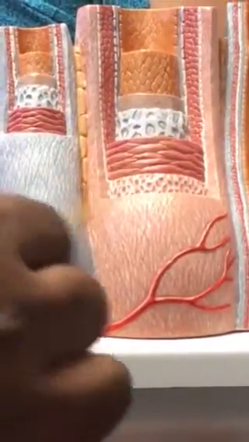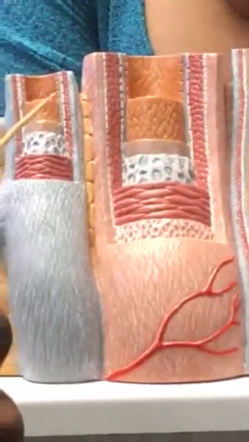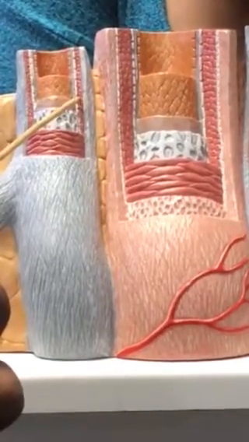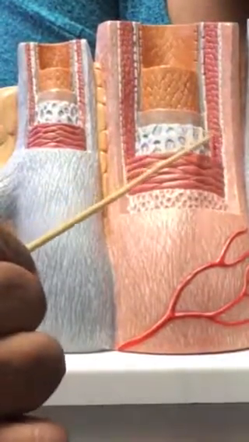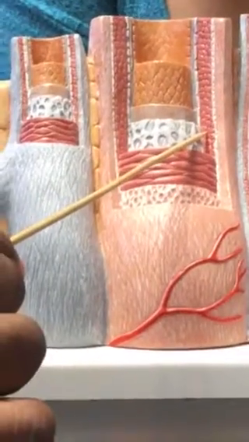Clearly, on the model, we surely have a color difference, right? But we also have a tunica media difference. See how thin the tunica media is here versus how thick it is here. So this tells us that the thick one is obviously an artery.